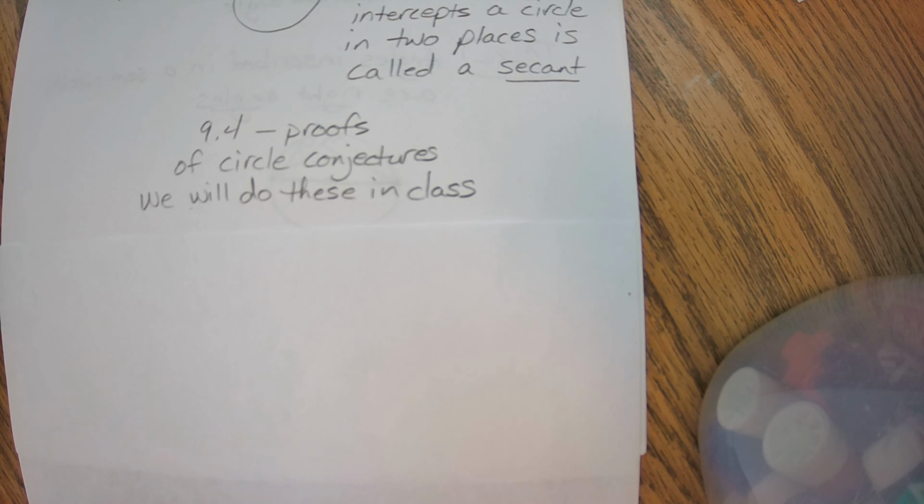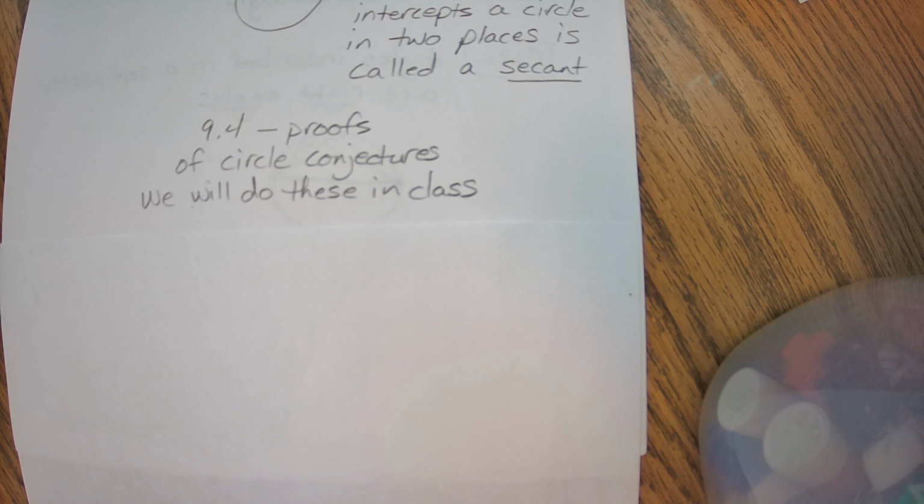It says here that on 9.4 proofs that we're going to do those in class, we're just going to skip those altogether. So just put a big old X through 9.4 because we're not doing it.